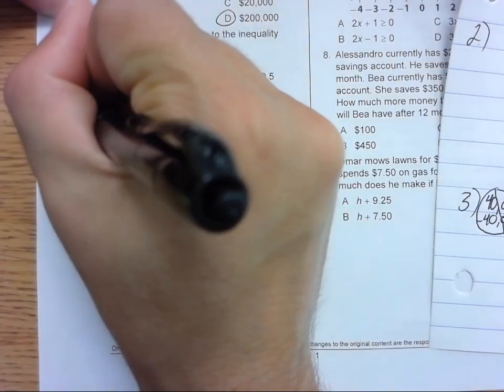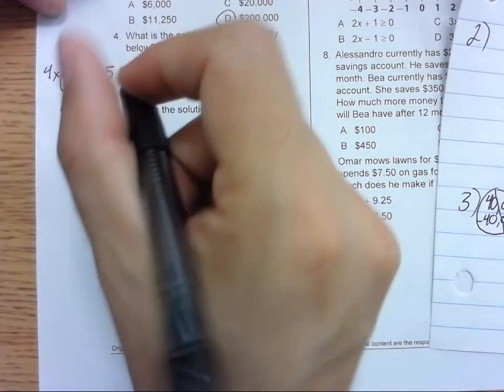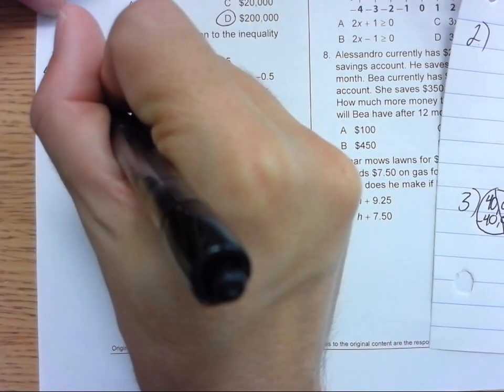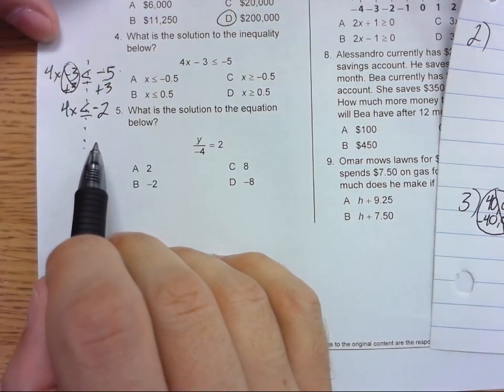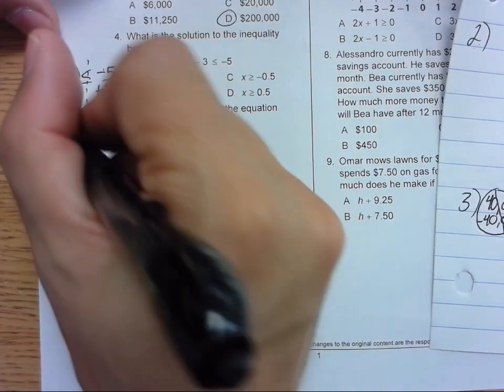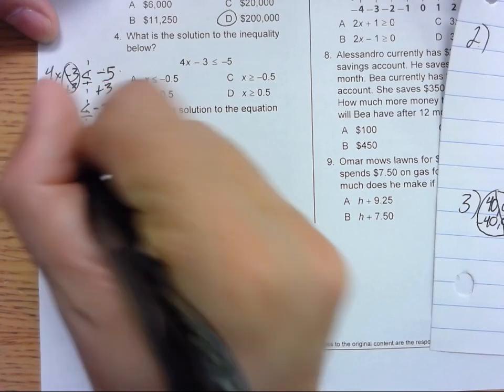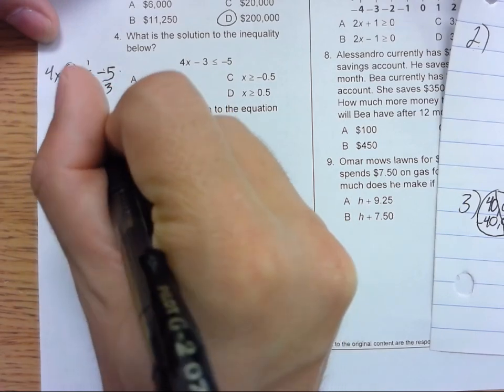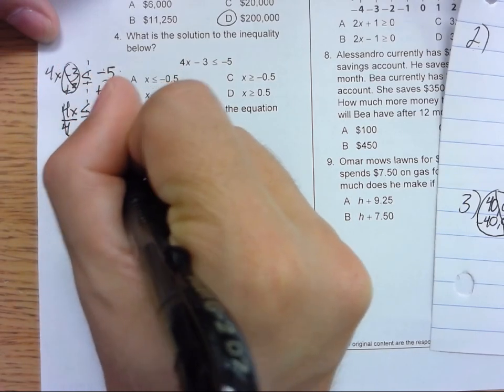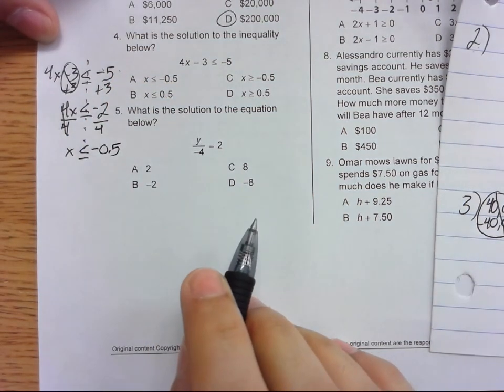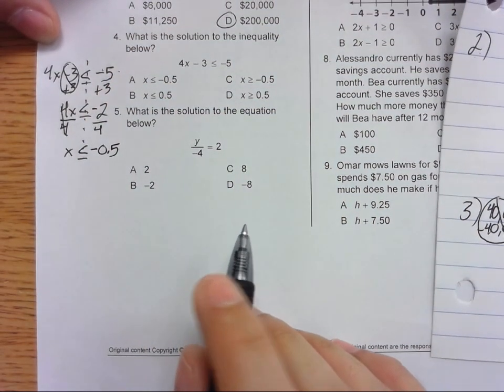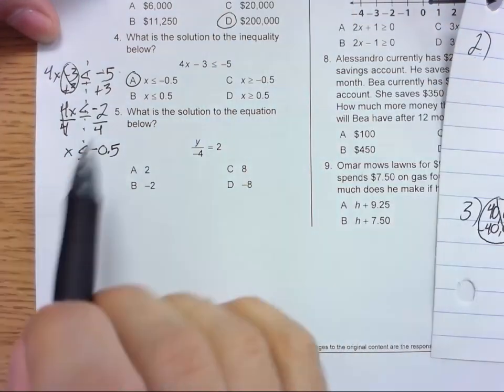So 4x is less than or equal to -5 plus 3 is -2. Now we have to get the x by itself. So we divide by 4 on both sides. X is less than or equal to -0.5. So 4 has to be A.